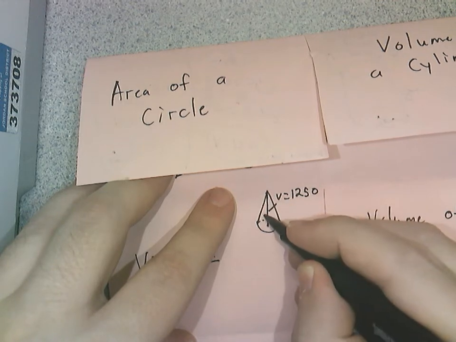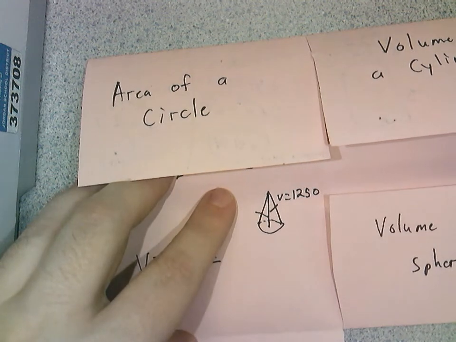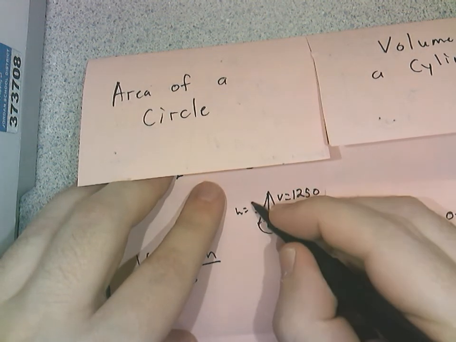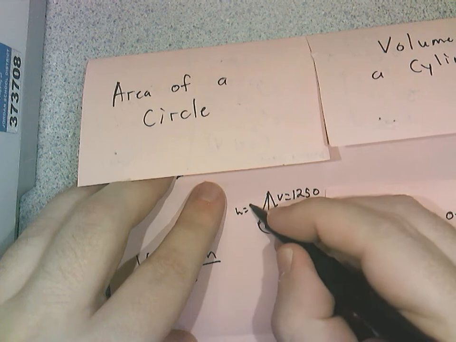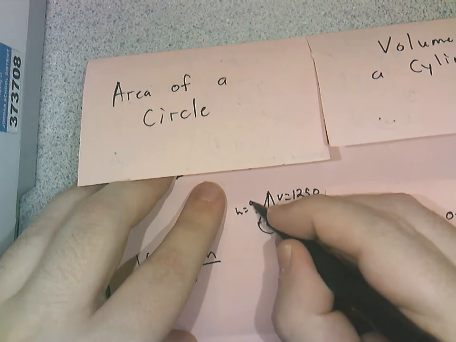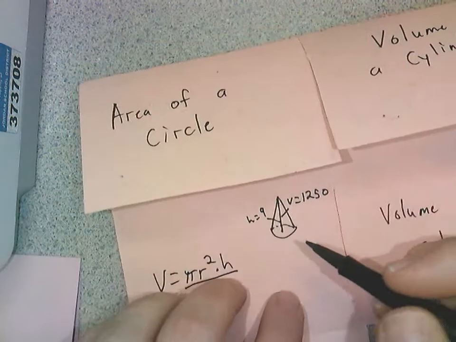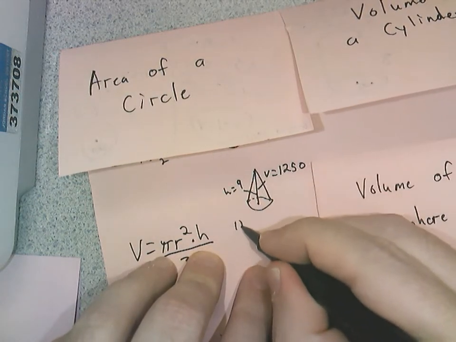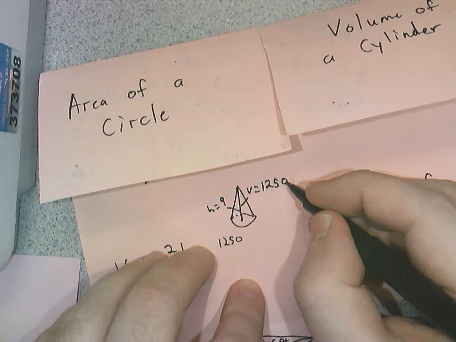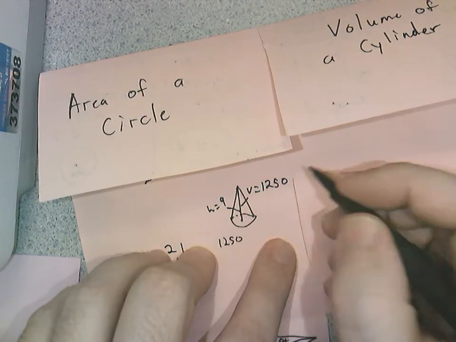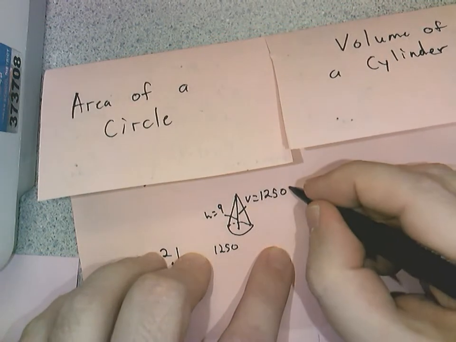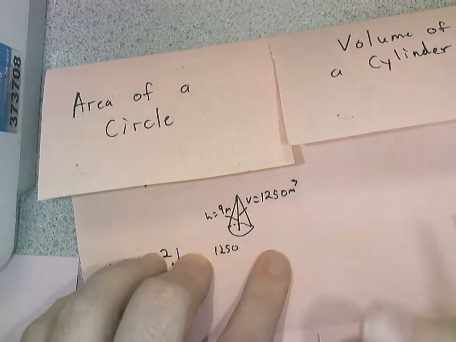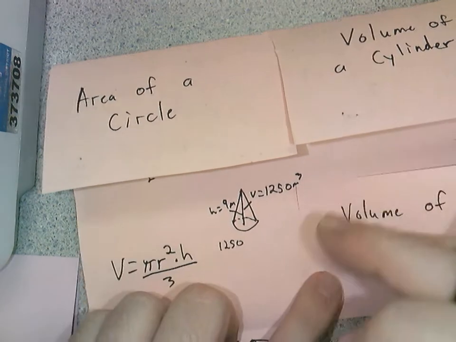So I know the height is going to be, height is equal to, let's do 9. Okay, so let's put those into our formula. So volume is 1250. Oh, and let's do meters cubed and meters.